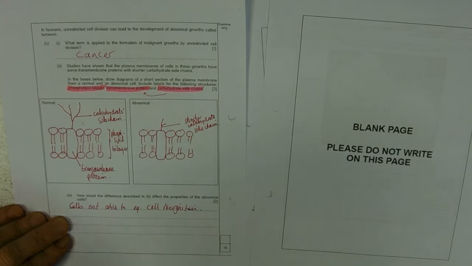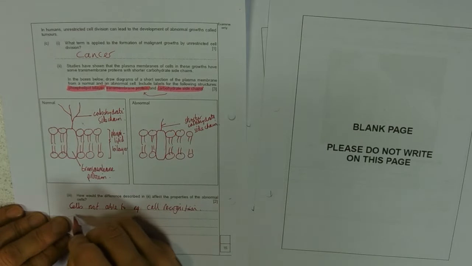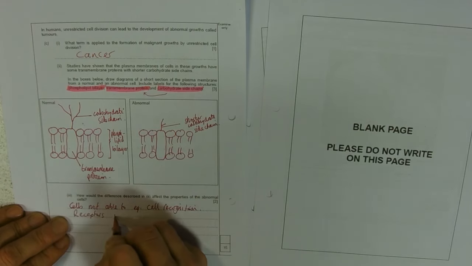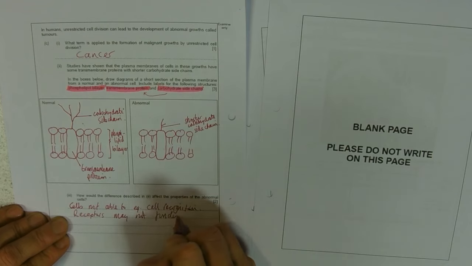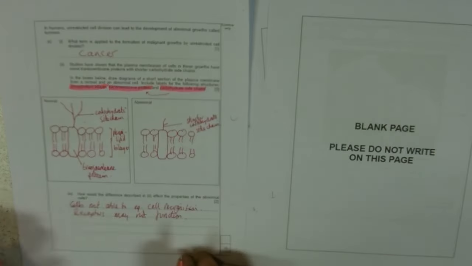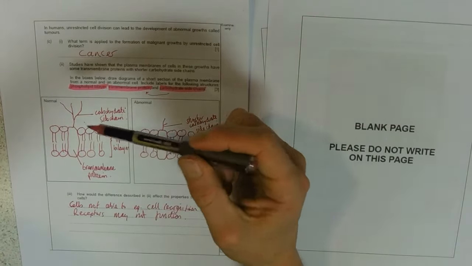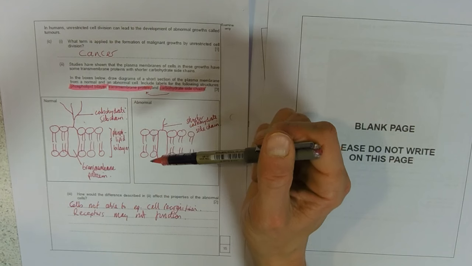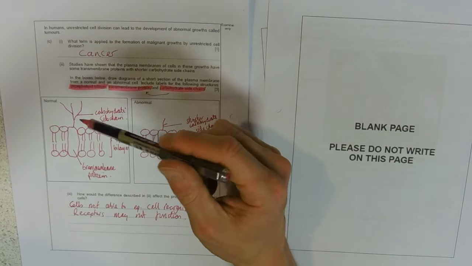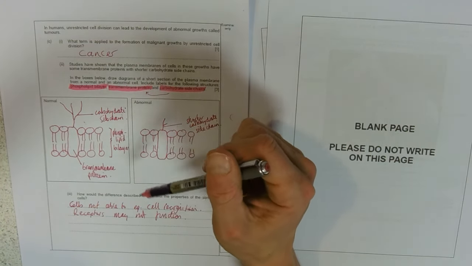And the other thing I'd also say is the receptors might not work. So if you think of signaling, like hormones and things like that might bind to these side chains and enable the cells to be recognized, that sort of thing.